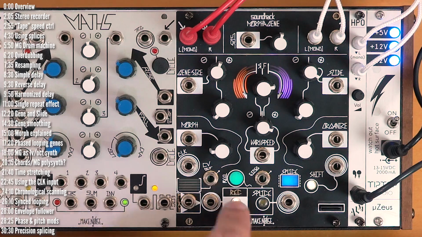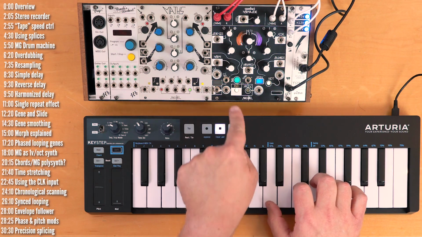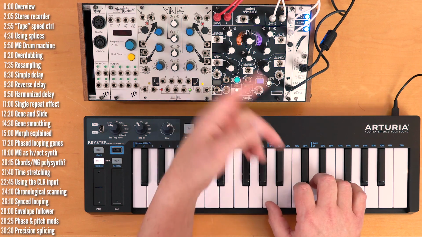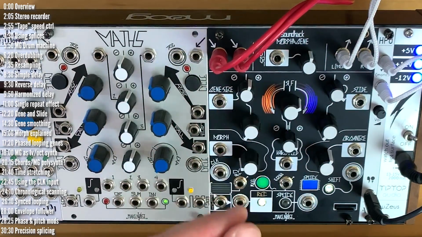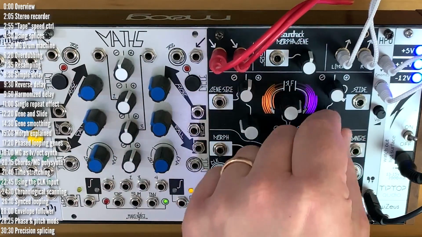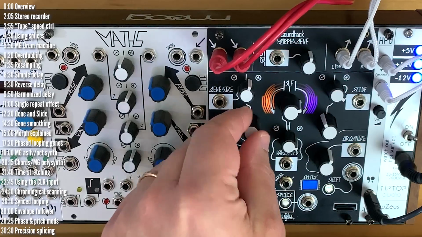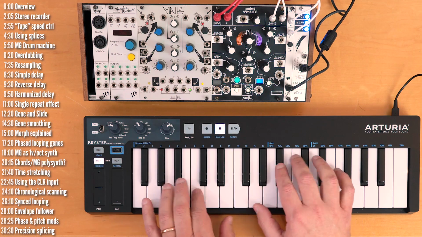So if I hit record now, I'll get one repeat based on the length of the splice, but a very different one. Very different effect compared to what we've had up until now. And if I start messing with these knobs, which I'll tell you what they are in a second, things get quite interesting.